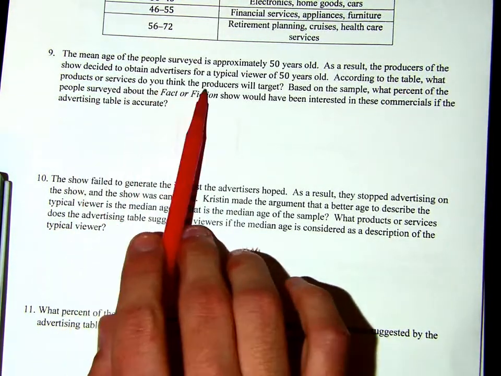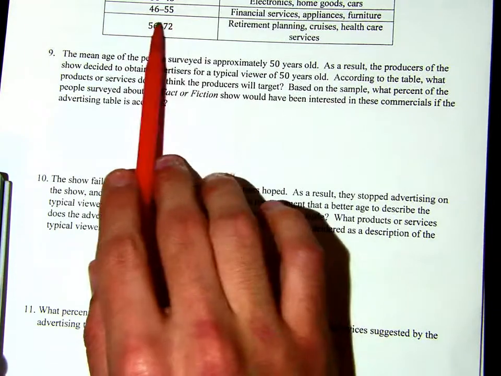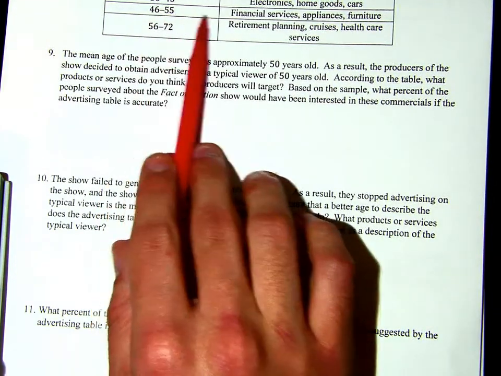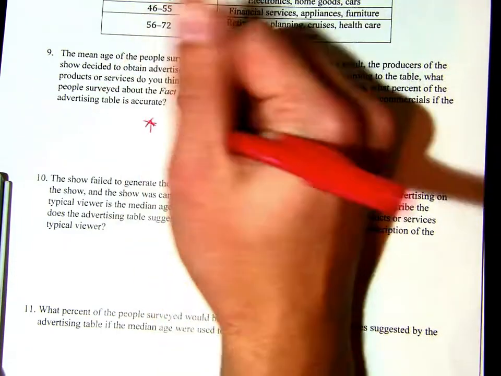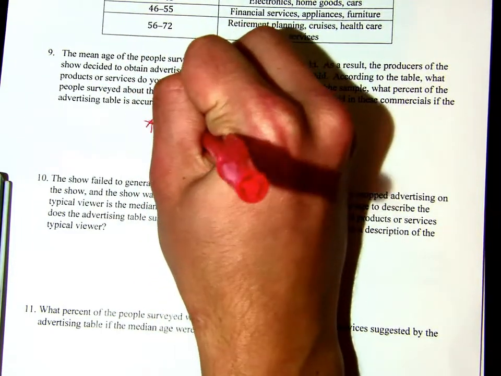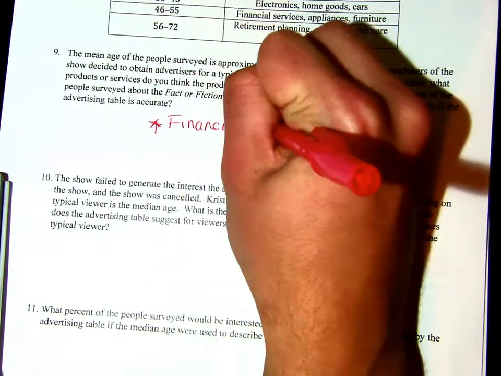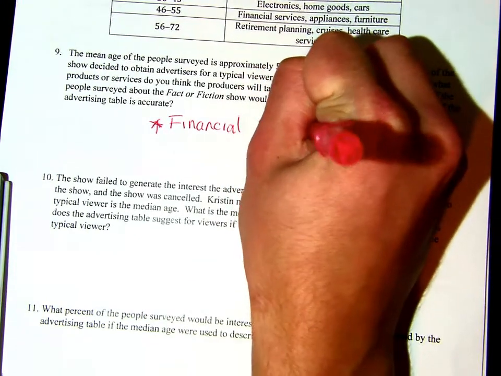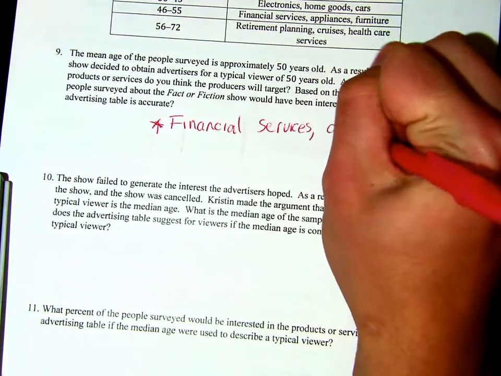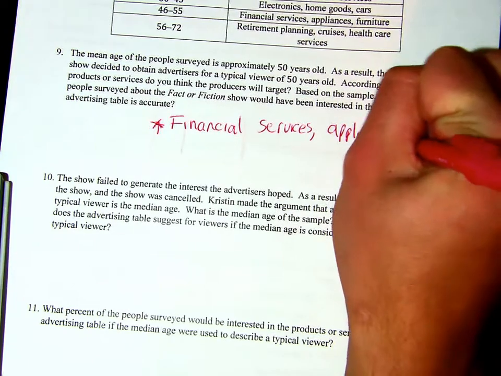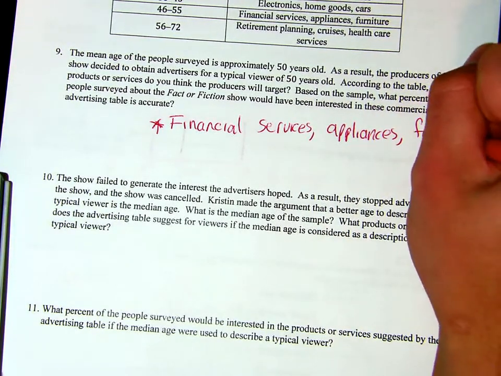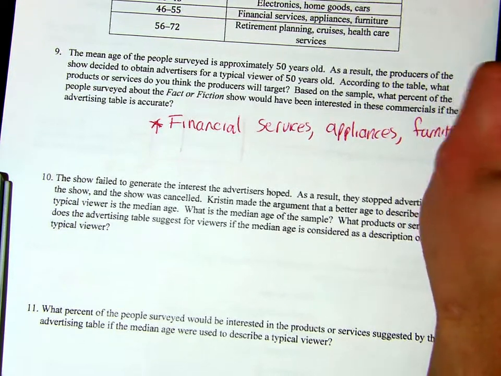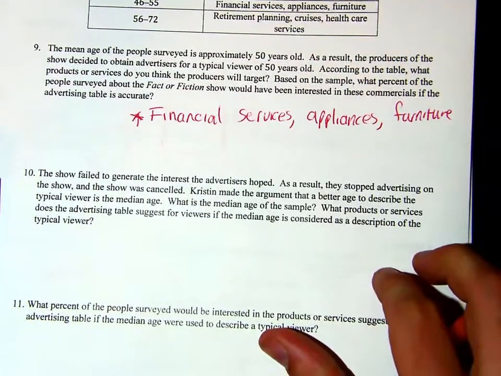Well, 50 is between 46 and 55, so the products they would like are financial services, appliances, and furniture.